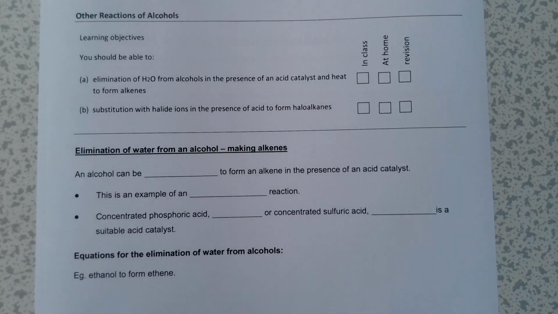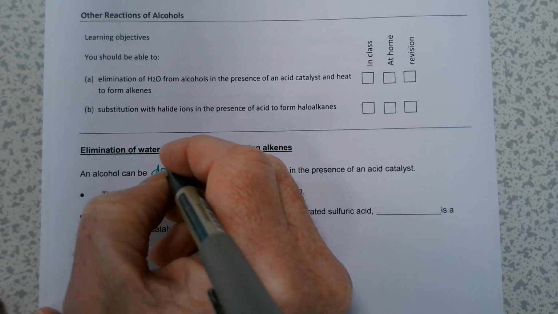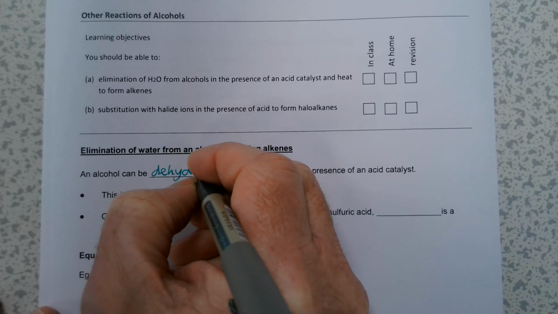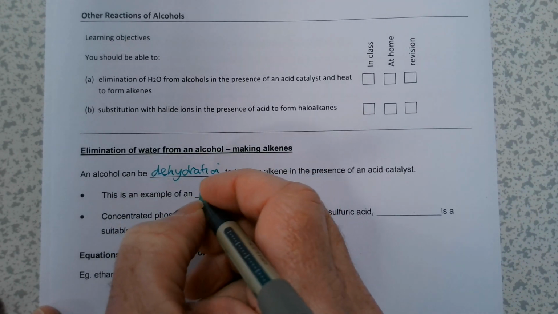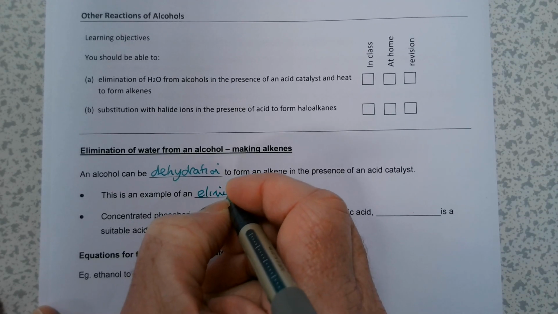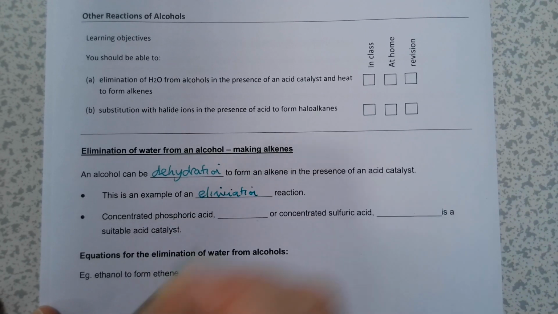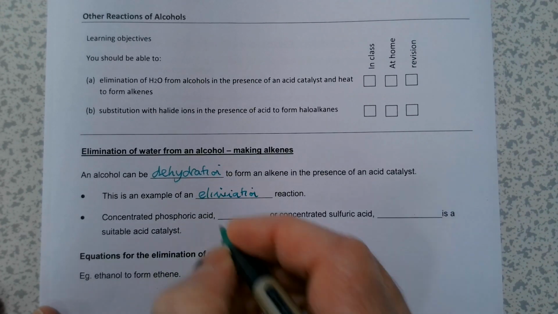So what we're looking at here are the elimination reactions of alcohols. We can take an alcohol, we can remove the OH from one carbon and a hydrogen from the carbon next door, forming water. So we can also call an elimination reaction dehydration. We're removing a small molecule. We are eliminating a small molecule from our organic structure.